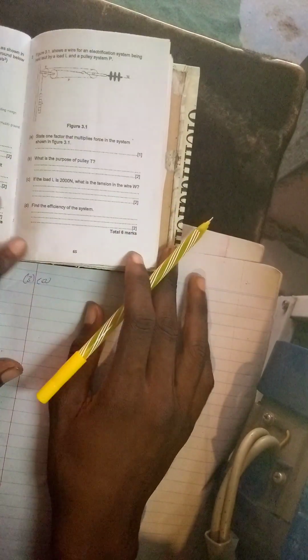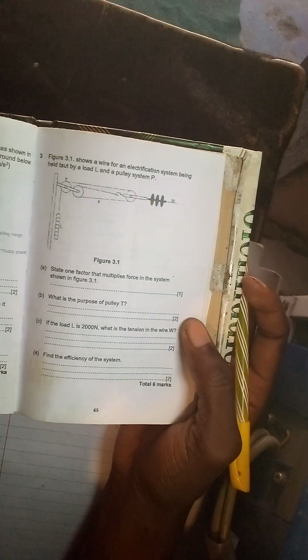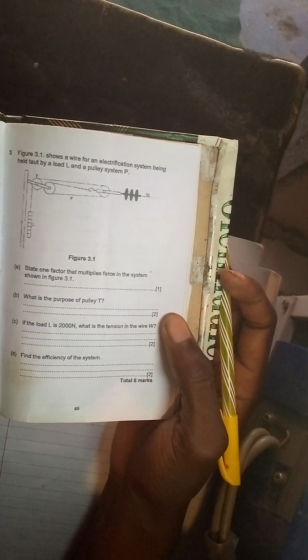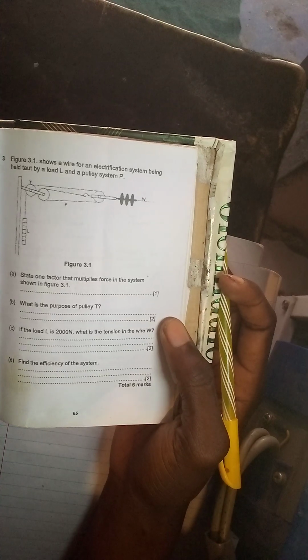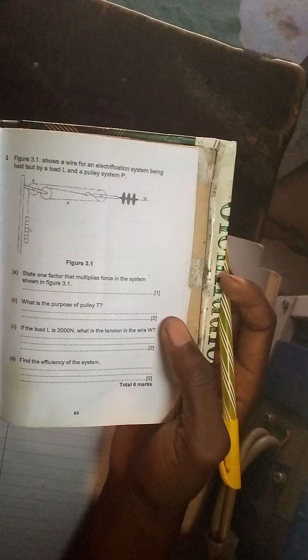Okay, episode 3. We're going to answer question 3. The question goes like this. Figure 3.1 shows a wire for an electrification system being held tight by a load L and a pulley system P. Hope you can see the diagram.